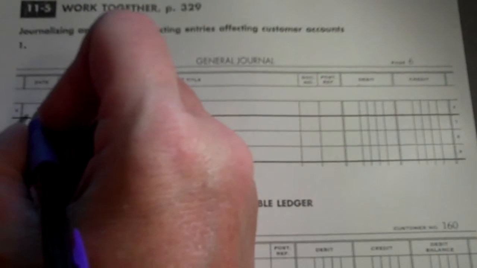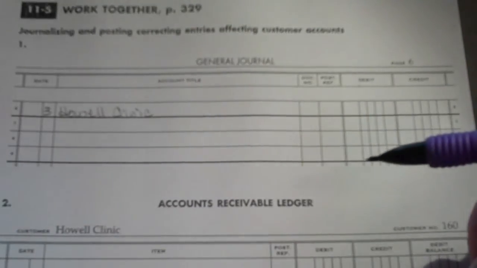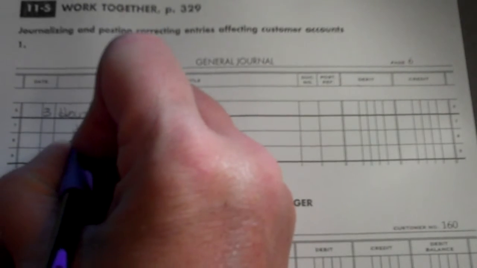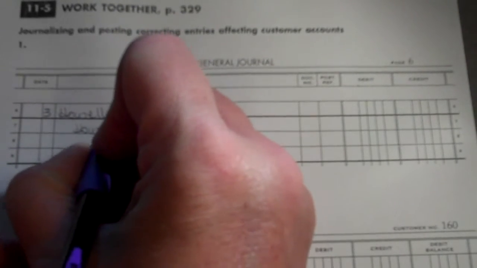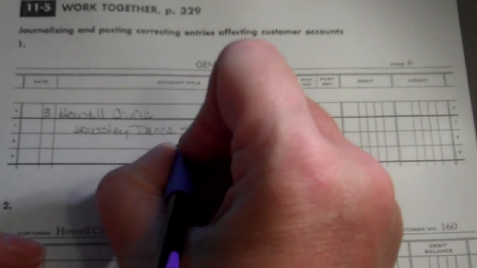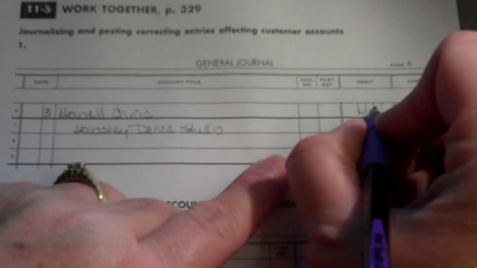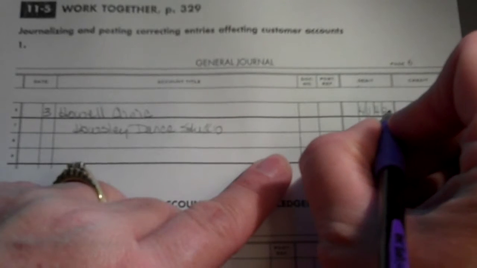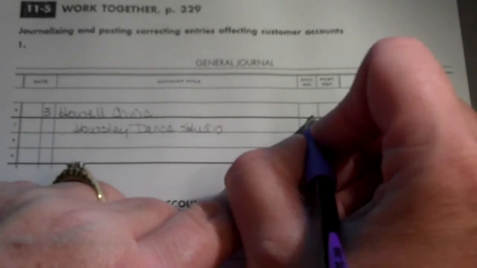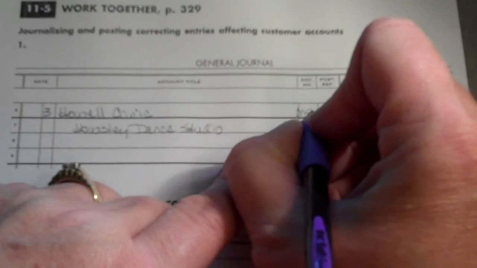So what was the date? This was the 3rd. And since this is a partial general journal, we assume there's June up above there. And where do I take it out of? I'm going to take it out of Housley Dance Studio, and it was for $414.99. Document, probably memo 57.